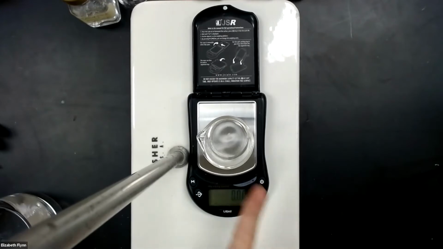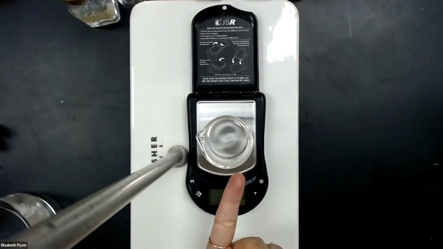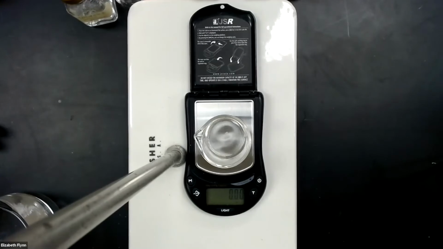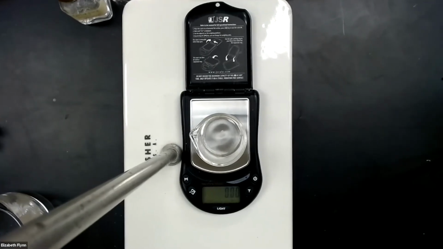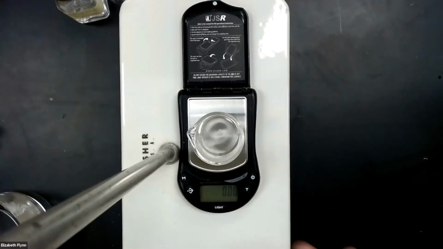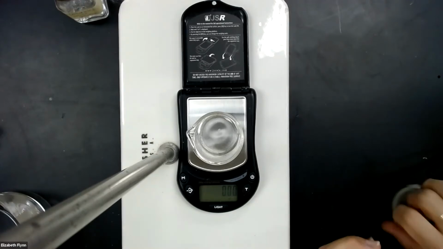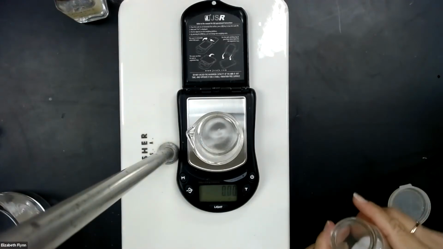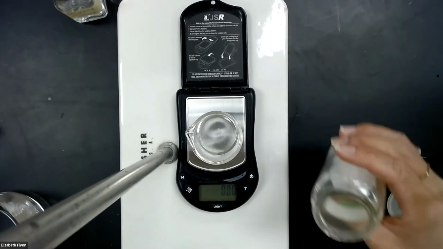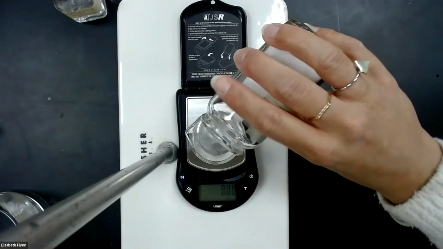And now the mass of the beaker is already accounted for, it's subtracted from the mass of the salt already. So this time we don't have to do any subtraction when we're making our saline solution. We can just add the sodium chloride right to the beaker. Okay, so I've got my table salt zeroed out.